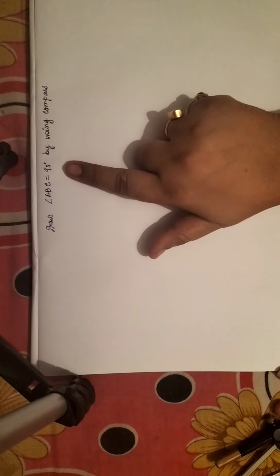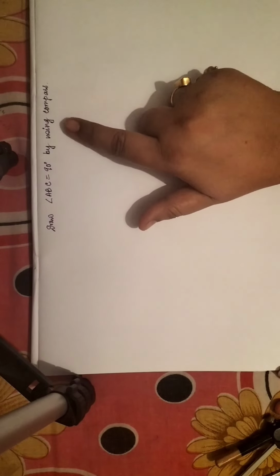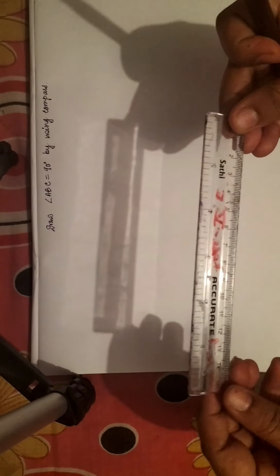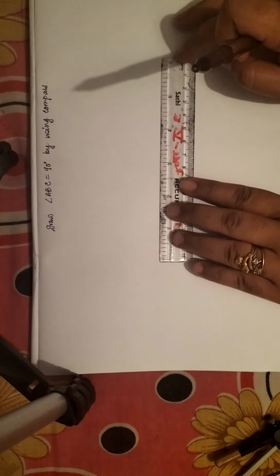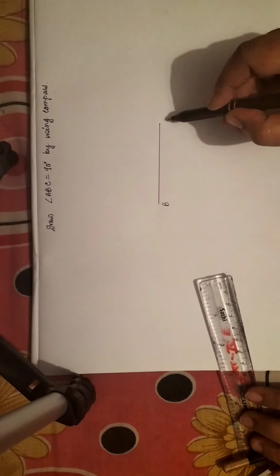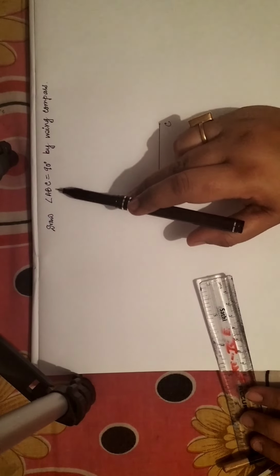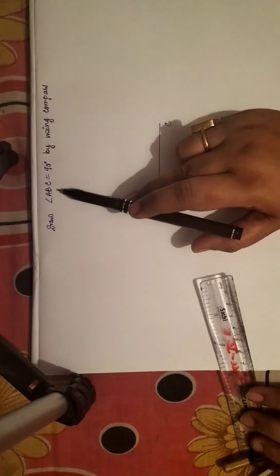Now we shall learn how to draw an angle of measurement 90 degree. Here the name is given in the question. Suppose it is angle ABC by using compass. So again we have to take the scale. Then one of the two arms of this angle should be drawn. Let's name it as BC, because as ABC is the name of the angle, that means at B the angle should be drawn.